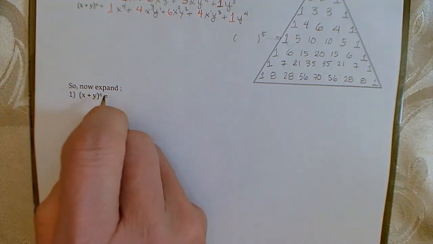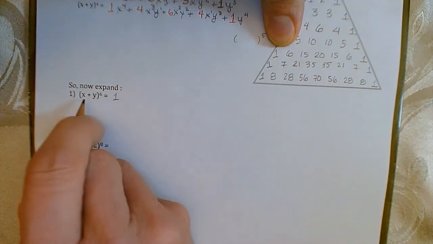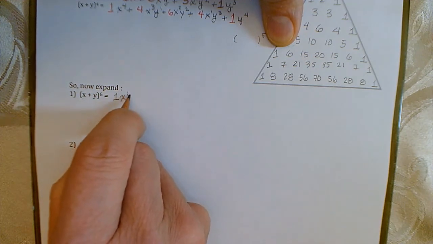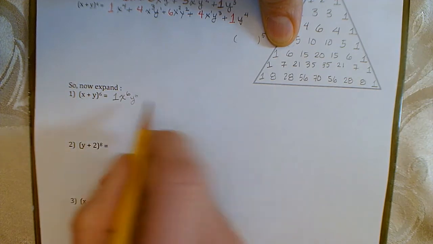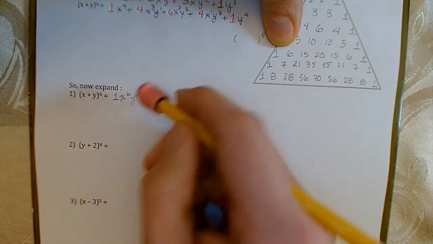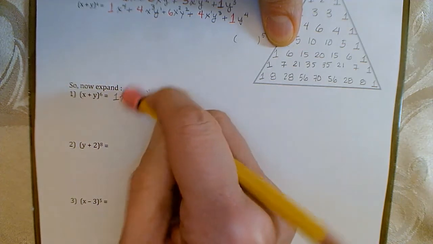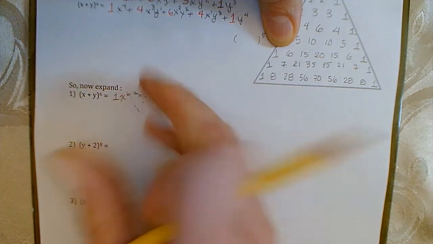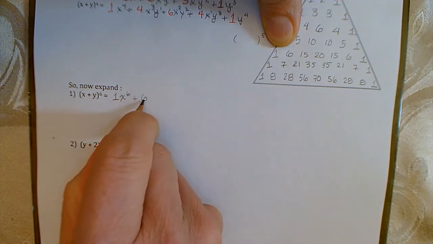All right, so I know my coefficients. I'm going to look at my row here. I'm going to do a 1, and then the first thing, x to the 6th power. If I wanted to, I could do y to the 0. I'm going to eliminate that eventually, so we should not have that in our final answer. So I'm just going to leave it off now, but just know that it would be sort of like a y to the 0 there. All right, and then plus 6.